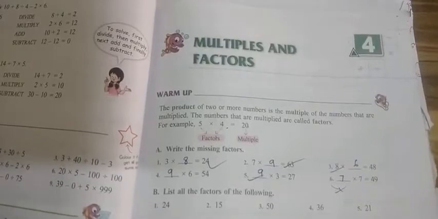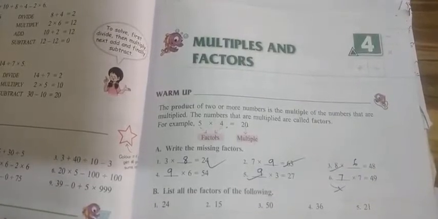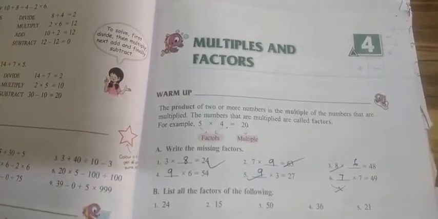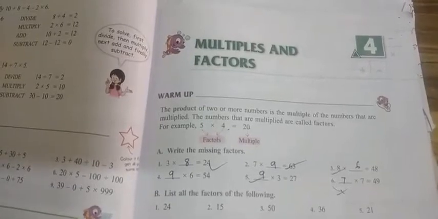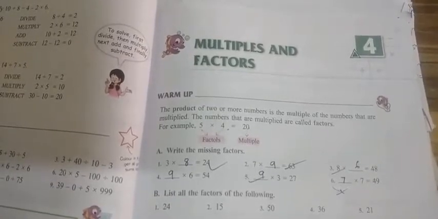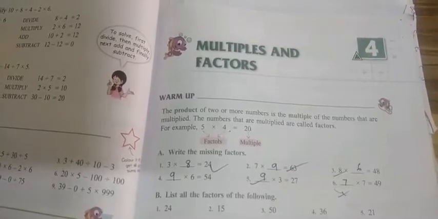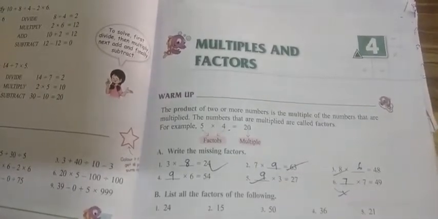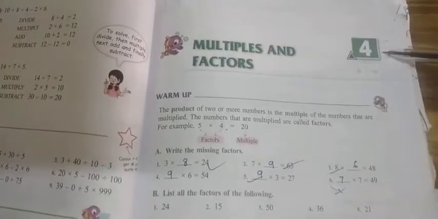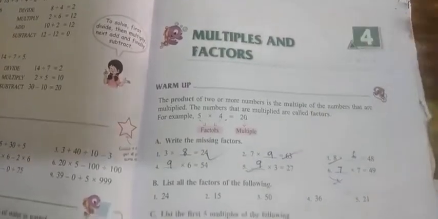This is session 19. In this video we are going to revise for the exam. Whatever I have taught you, I am going to revise, so I want everyone to listen very carefully. What's the fourth lesson title? Multiples and factors. In multiples and factors, what are the things that we learned?